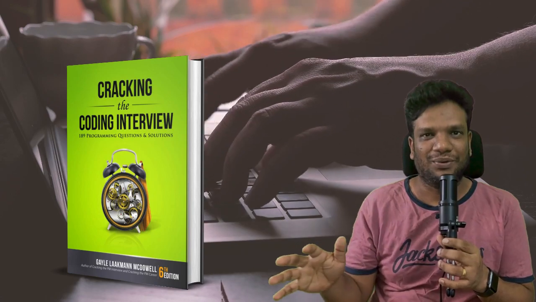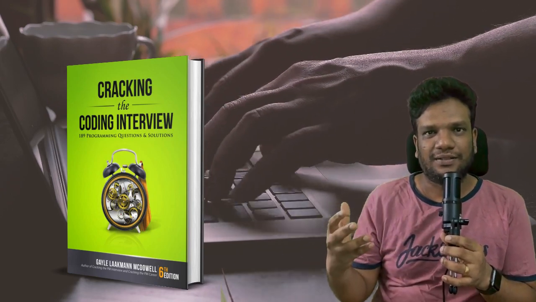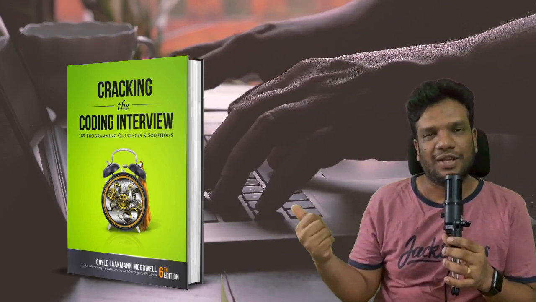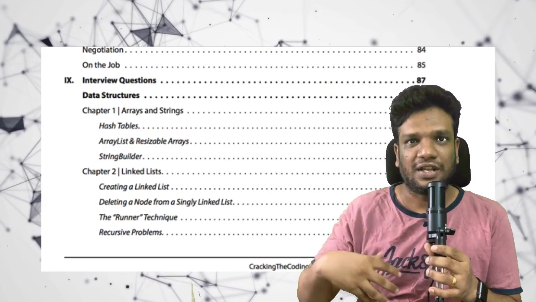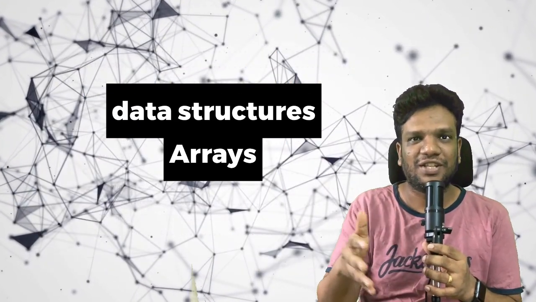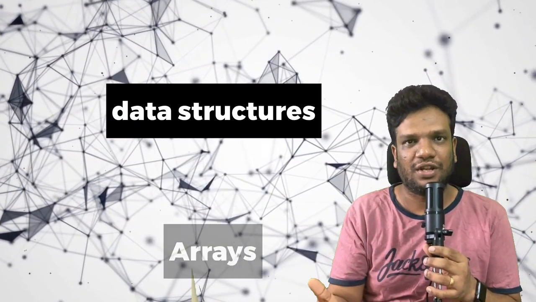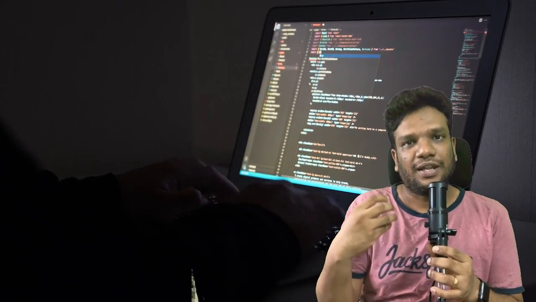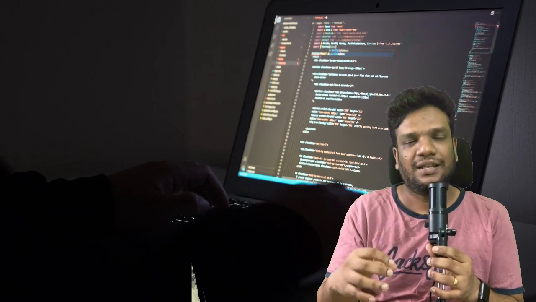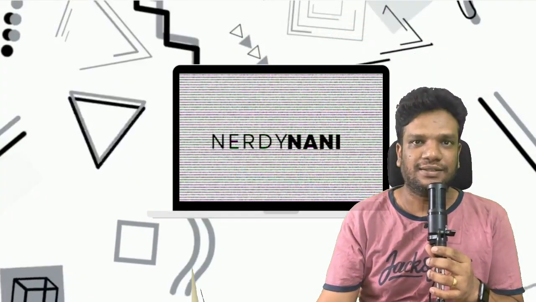One of the best books to crack coding interviews is Cracking the Coding Interview. You can see that book image coming up on the screen. In that book, the author talks about data structures, and she starts with arrays. Arrays play a major role when it comes to data structures. So spend some time on this video and learn how the data is stored and accessed using arrays.